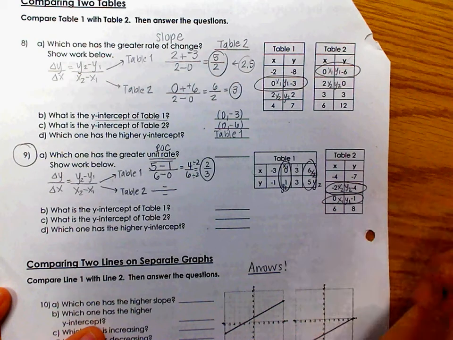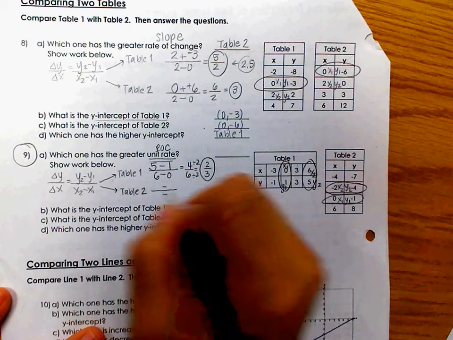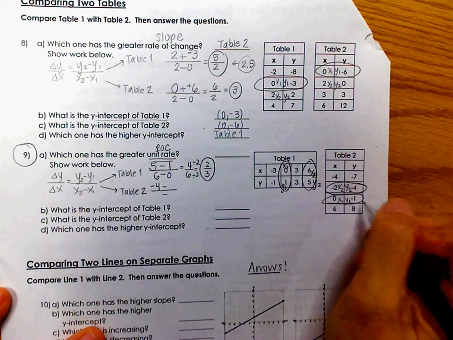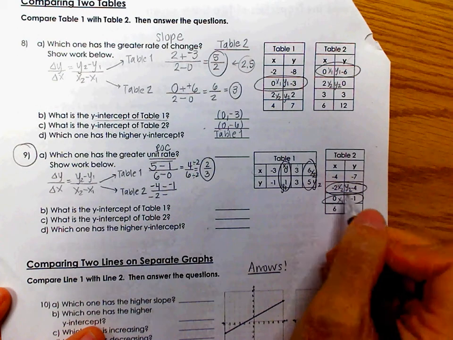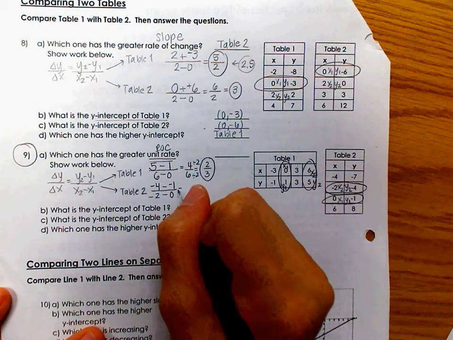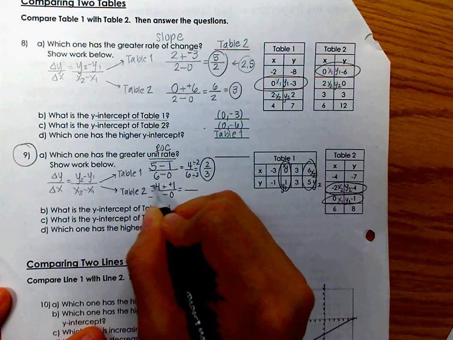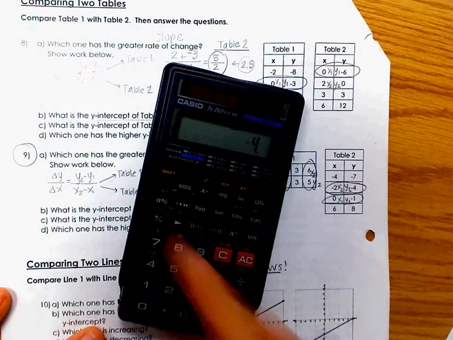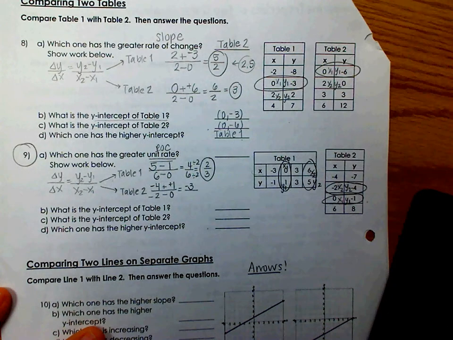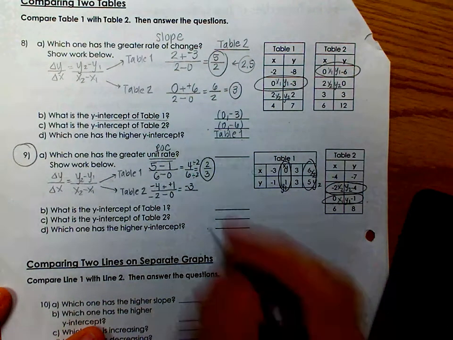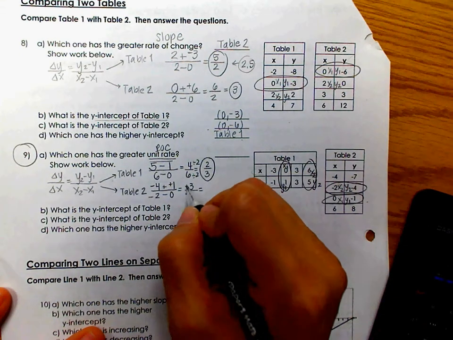All right, so my formula hasn't changed. It's still y2 minus y1. So I'll put negative 4 minus a negative 1. And then I have a negative 2 minus 0, because x2 minus x1. Now remember, these double negatives become positive, while this one's still negative. So negative 4 plus 1 equals negative 3. And then negative 2 minus 0 is just negative 2. So then these become positive. You got 3 over 2.